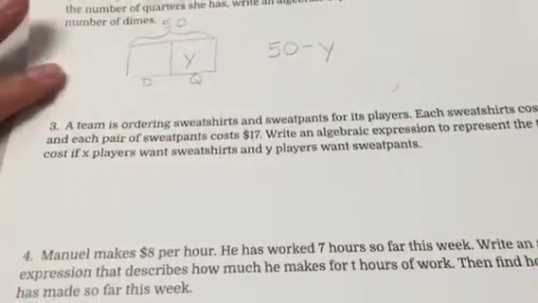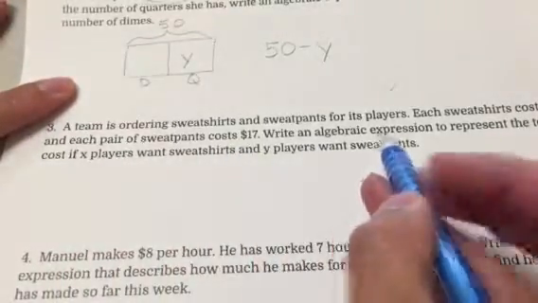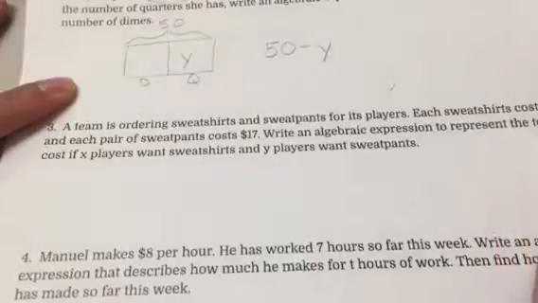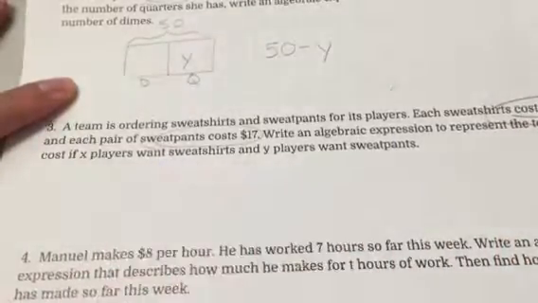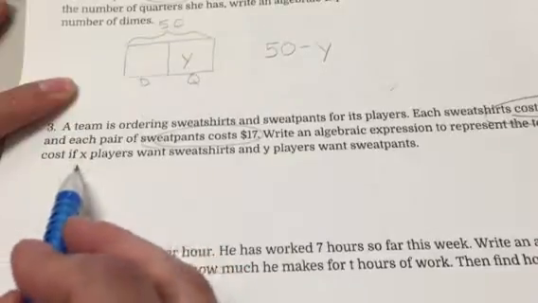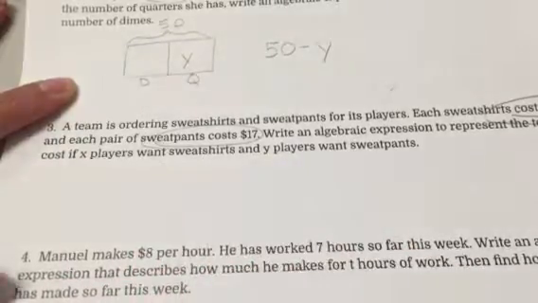All right, take a look at 3. A team is ordering sweatshirts and sweatpants for its players. Each of the sweatshirts is $35 and the sweatpants are $17. Write an algebraic expression to represent the total cost if X players want sweatshirts and Y players want sweatpants.